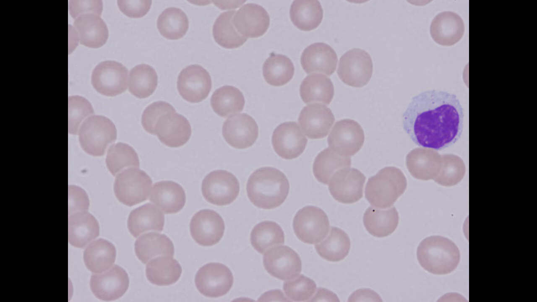Of course, it is important to recognize circulating plasma cells and, if present, determine if they meet the numerical criteria for plasma cell leukemia. That is, an absolute plasma cell count greater than 2 × 10⁹ per liter, or plasma cells that represent greater than 20% of total circulating white blood cells.